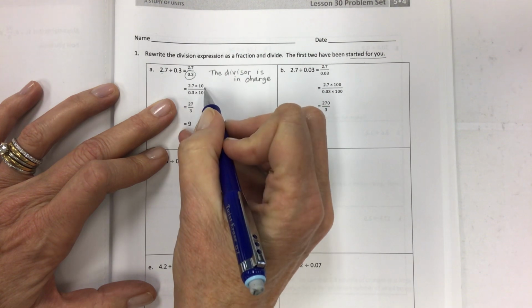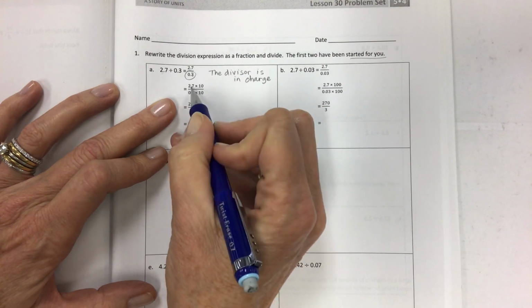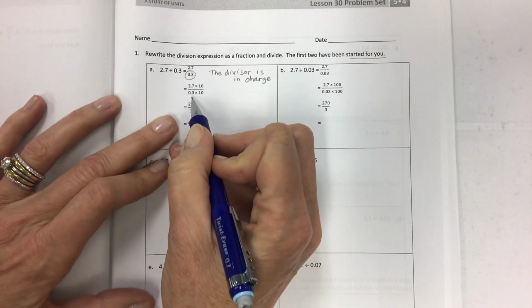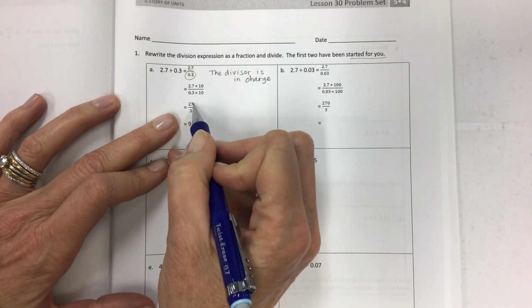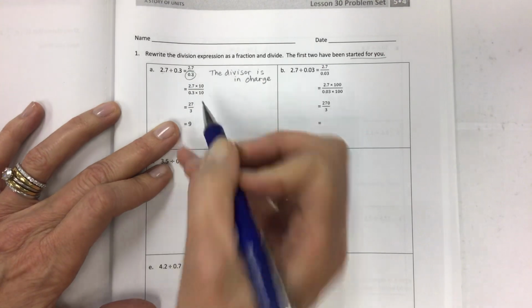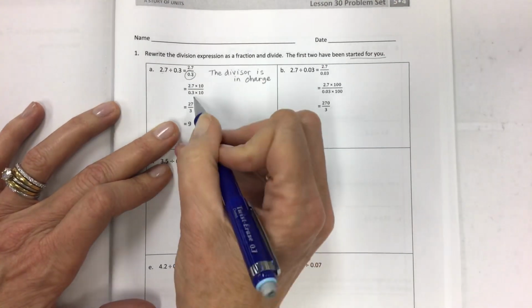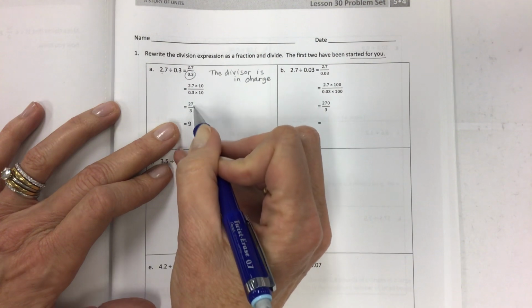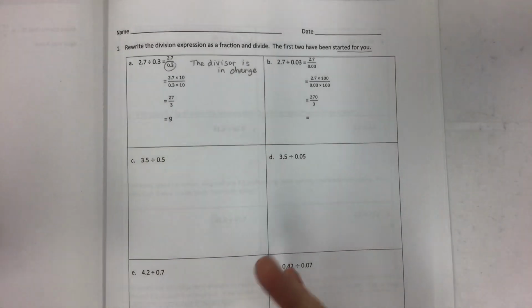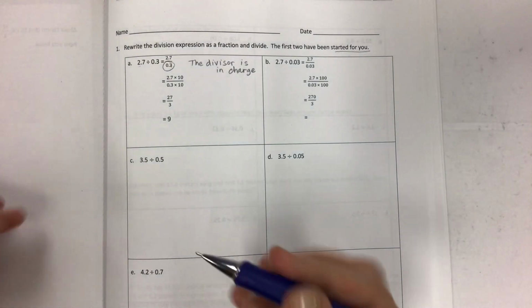Once you multiply by 10/10, look at how convenient that is. It just moves the decimal right out of the 2.7, turns it into 27. And it also, critically important here, moves it away from the 3/10 to be 3 ones. And now I have a problem that has the same ratio.